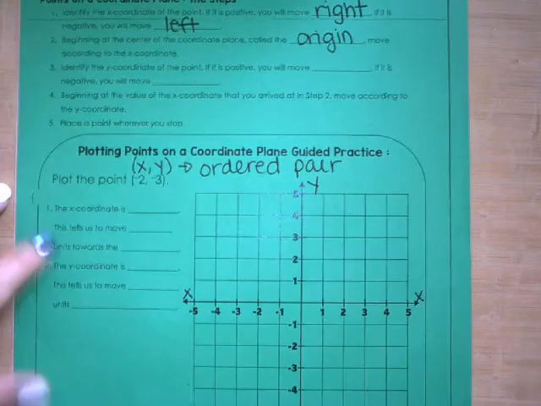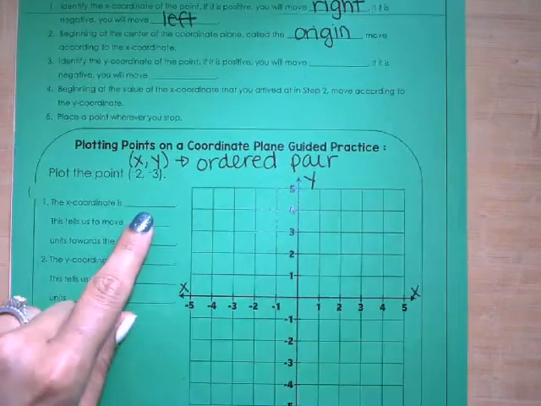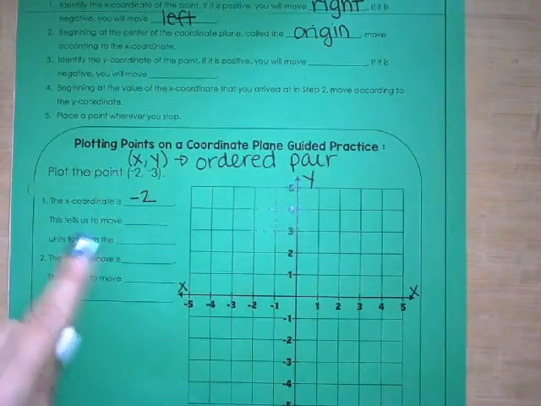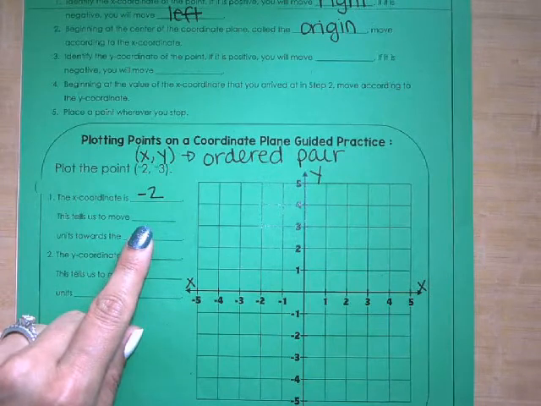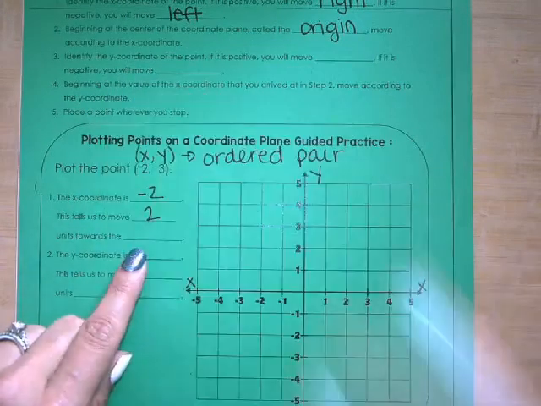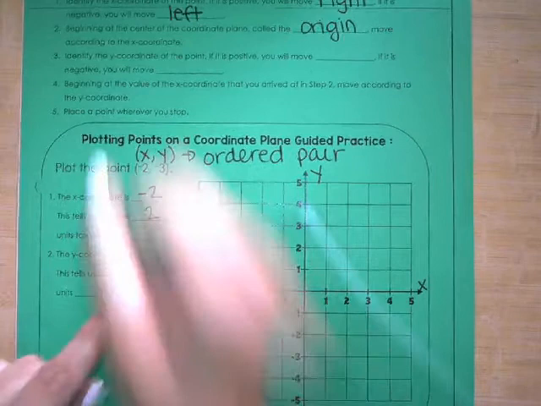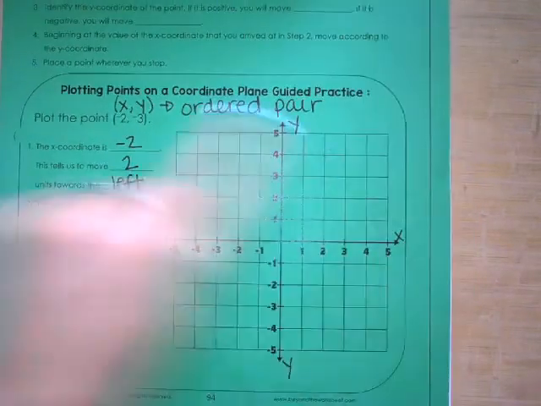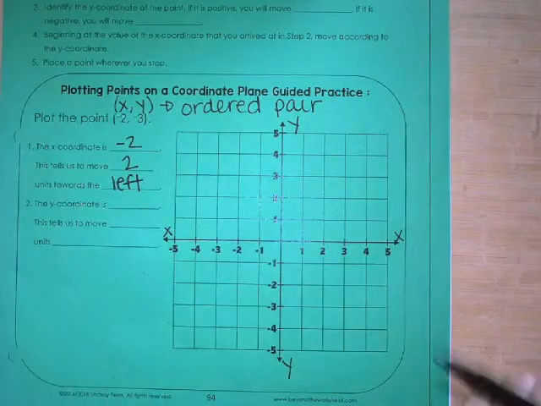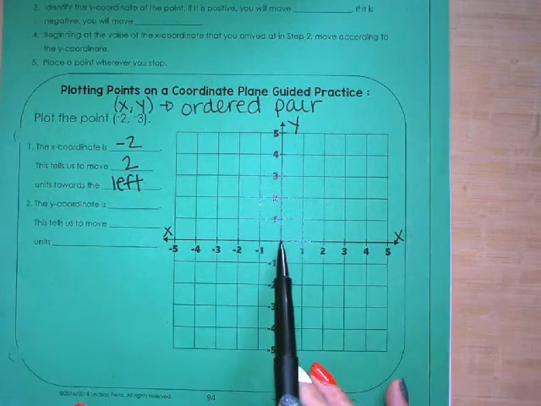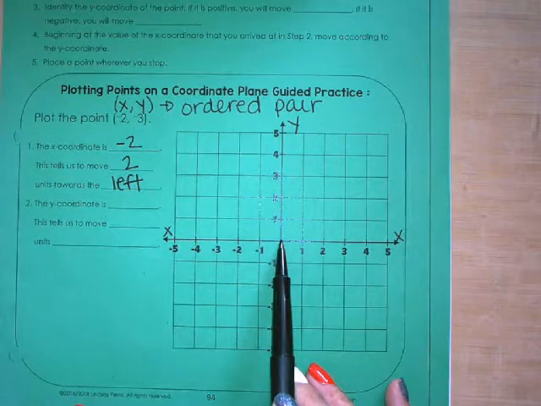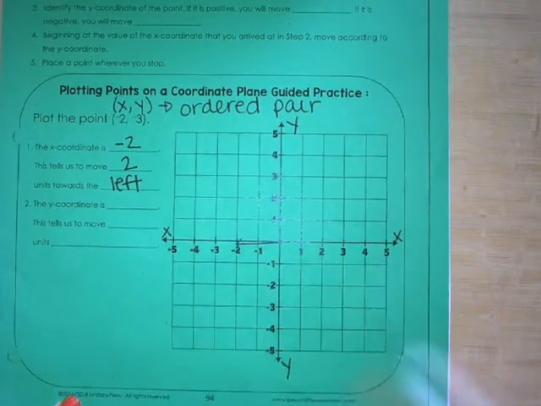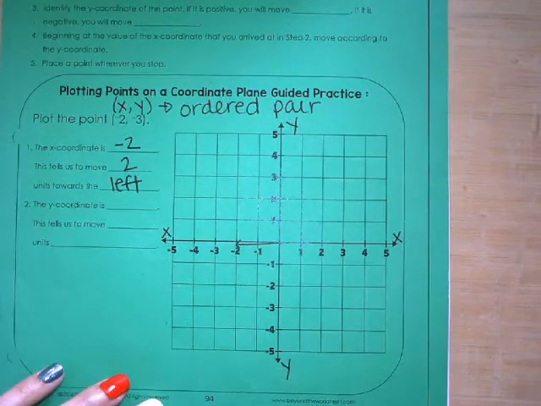So let's go down below. The x-coordinate is what in this problem, you guys? So if it's -2, this tells us to move how many spaces and to what direction? So where do I start, everyone? Start in the origin. And then what direction am I going? How many spaces? Any questions so far?